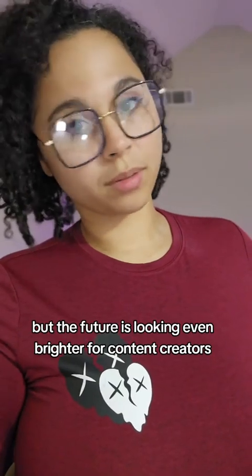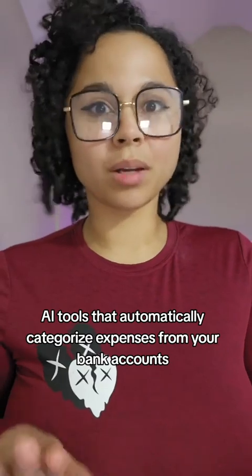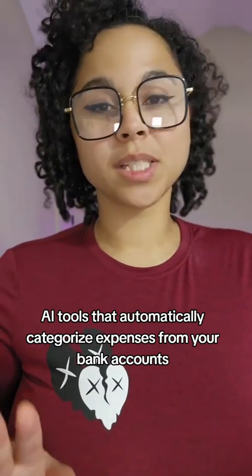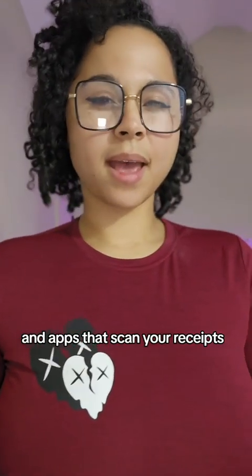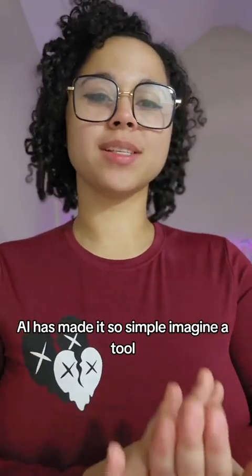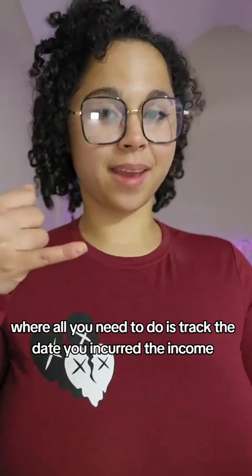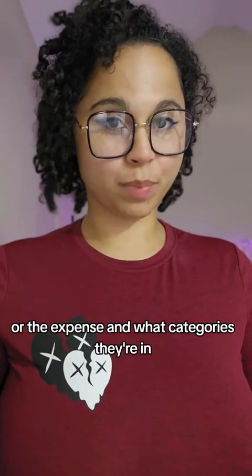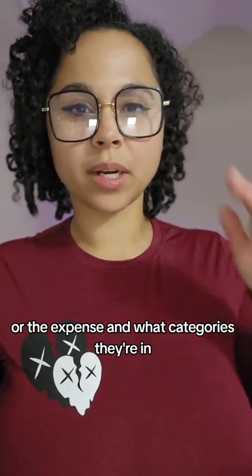It does all the work for you, but the future is looking even brighter for content creators. Imagine AI tools that automatically categorize expenses from your bank accounts, and apps that scan your receipts. AI has made it so simple. Imagine a tool where all you need to do is track the date you incurred the income or the expense and what categories they're in.